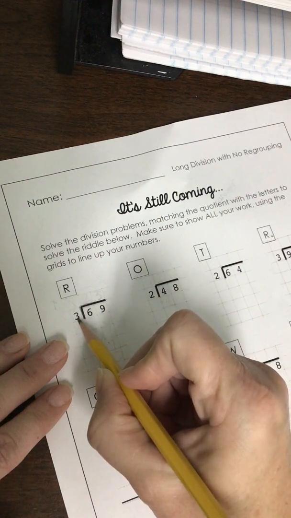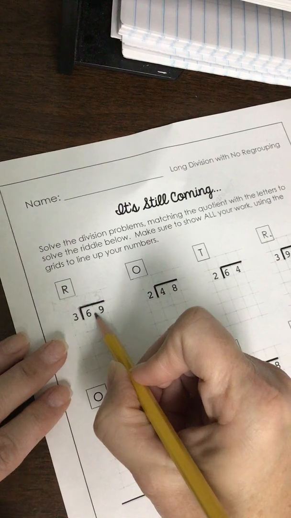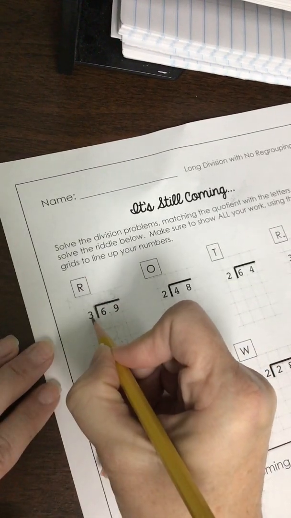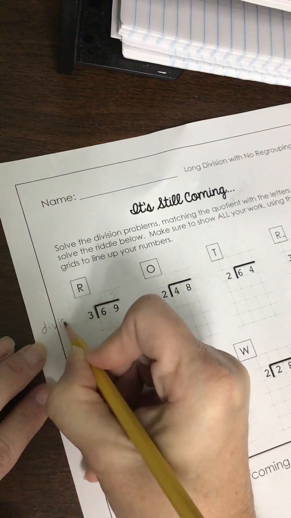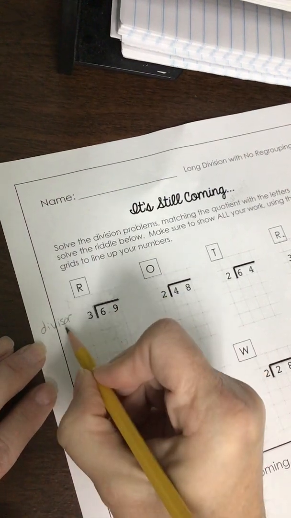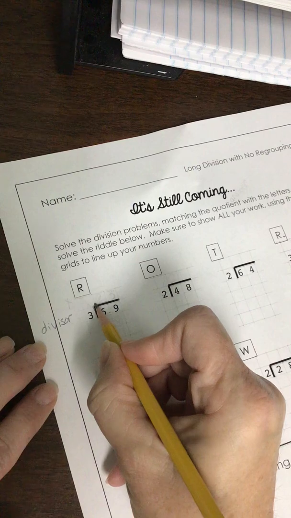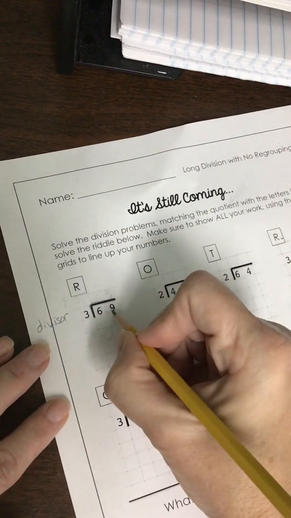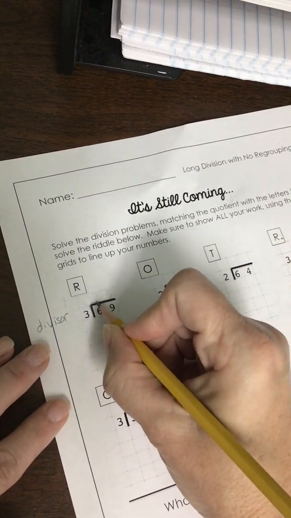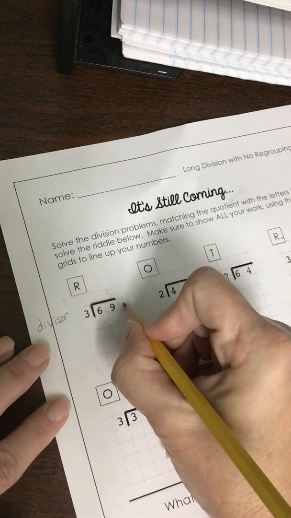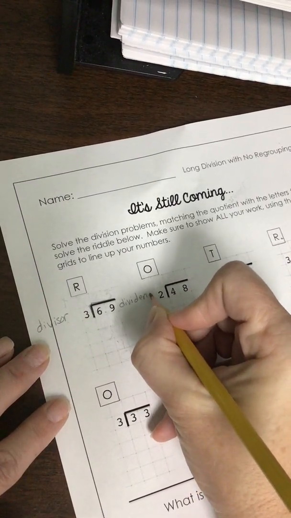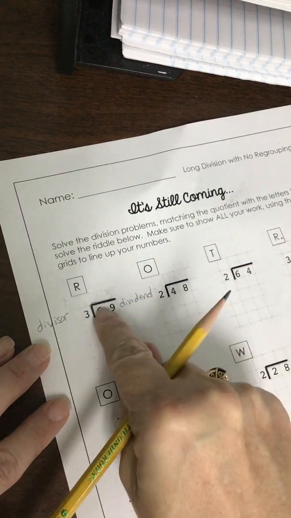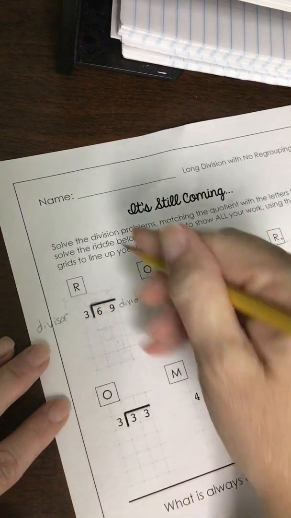This number here on the outside, this is the number by which we're dividing this number into equal groups. So this number on the outside is called my divisor. I remember that because the divisor is at the door of my house. This number here that we're dividing into equal groups, that's called the dividend. I remember that because the dividend is inside my house.